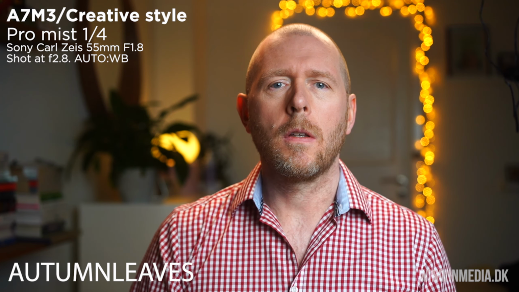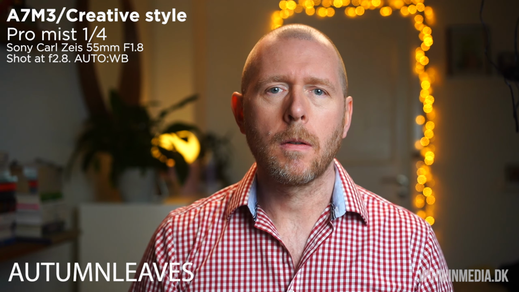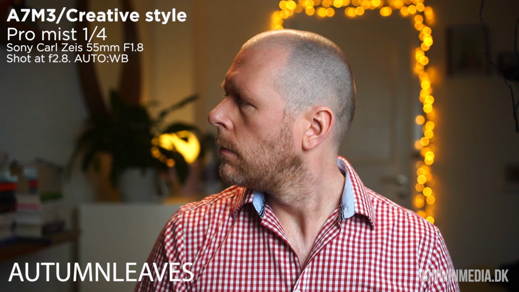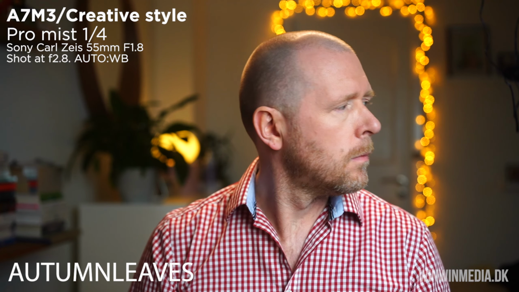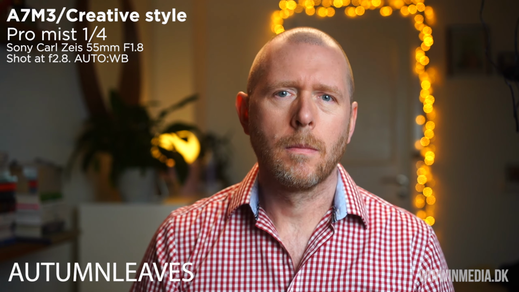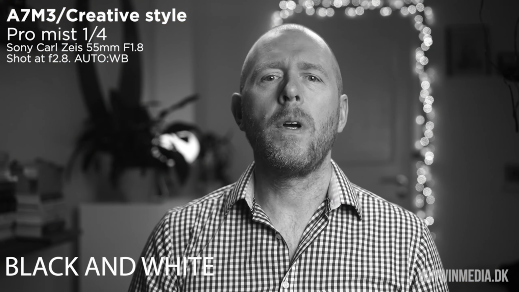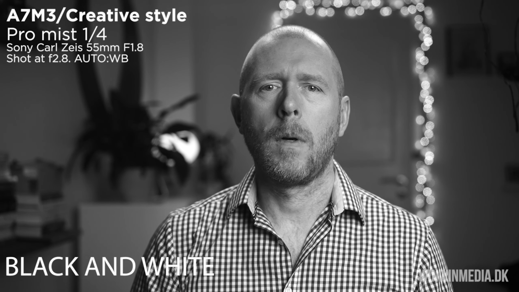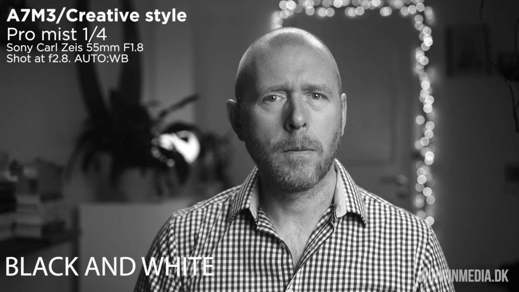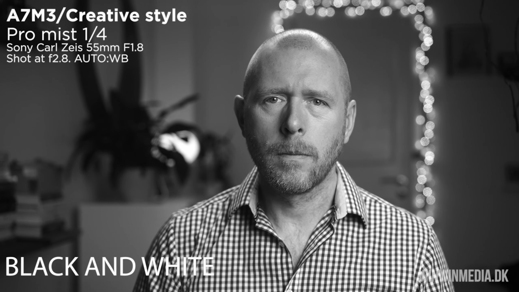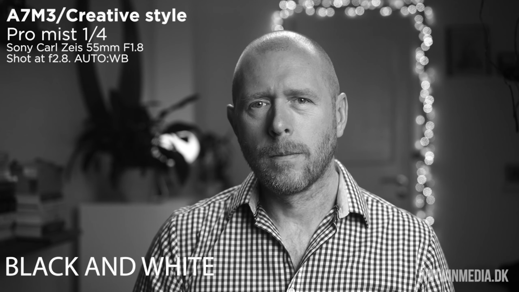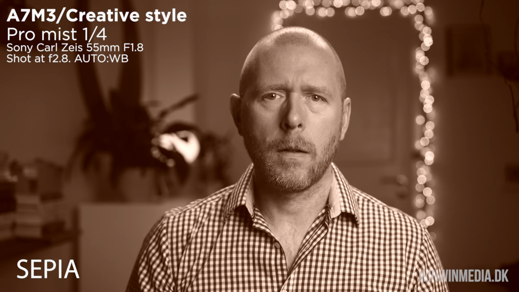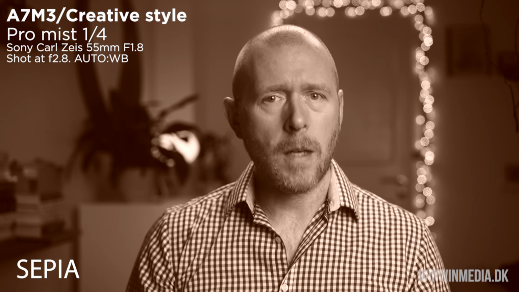And this here is the Autumn Leaves profile. This here is the black and white profile. This here is the sepia profile.